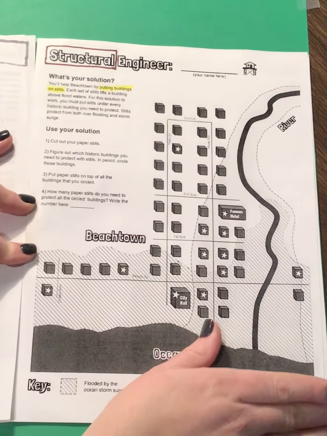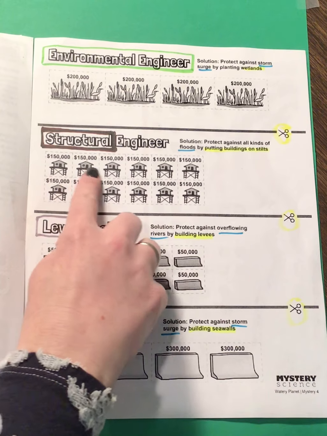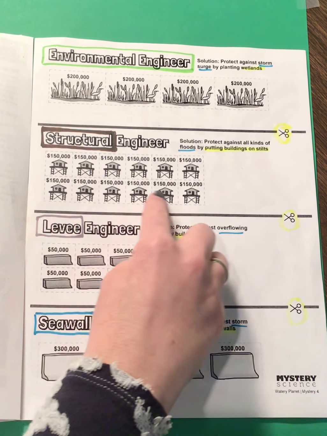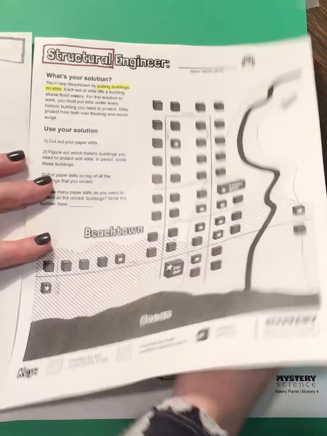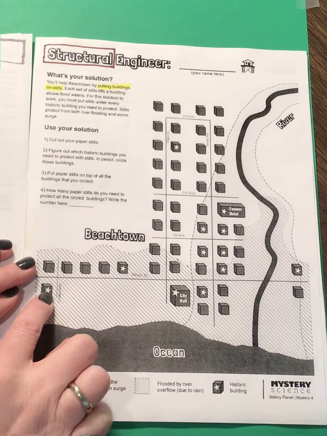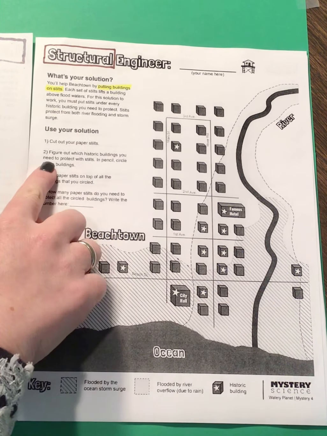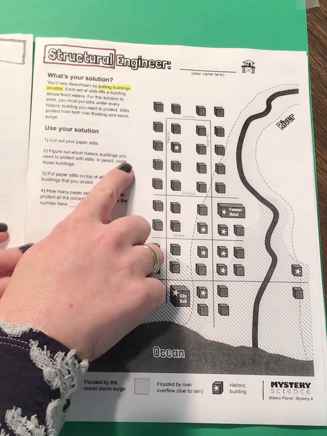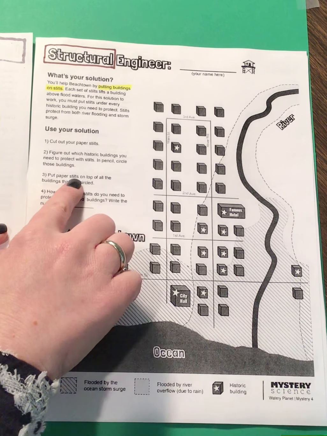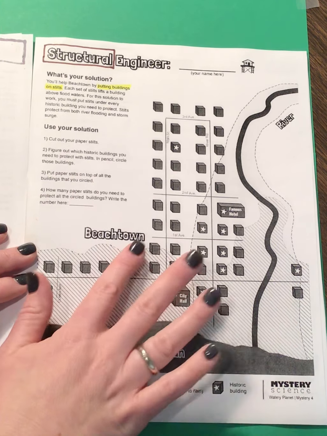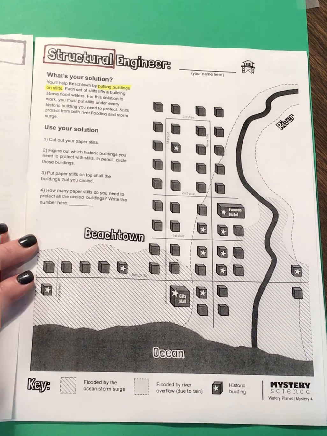So the first thing you'll do is return to that page where you are a structural engineer. You will cut out all of these different buildings that are on stilts. This is not new construction. This is construction that's already a historic building, because those are the buildings that we are protecting. And you will decide which ones you're protecting. Then you'll pencil them in, circle those buildings. I'm not going to do it for you this time. And then put your paper stilts on top of the buildings that you circled, okay? And then how many paper stilts do you think that you will need? And you'll write the number here.